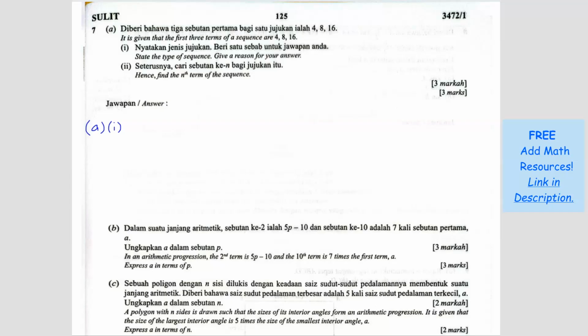4, 8, 16. So you can see the pattern is what? Times 2, right? Times 2, times 2. So you have to show the working. How do you show? You find the common ratio. Because we know it's times 2.